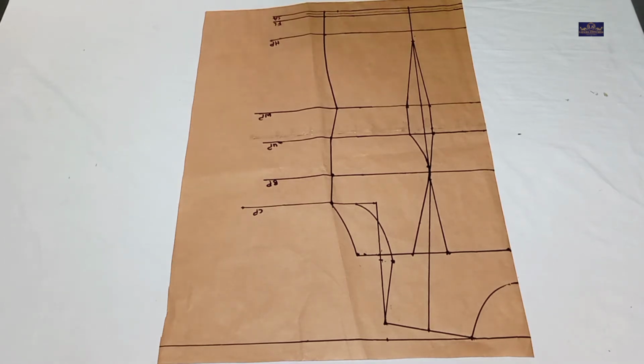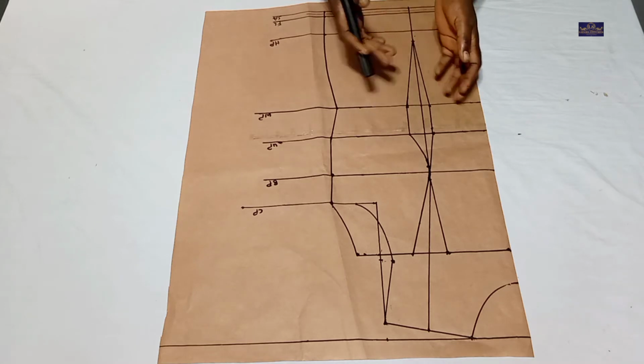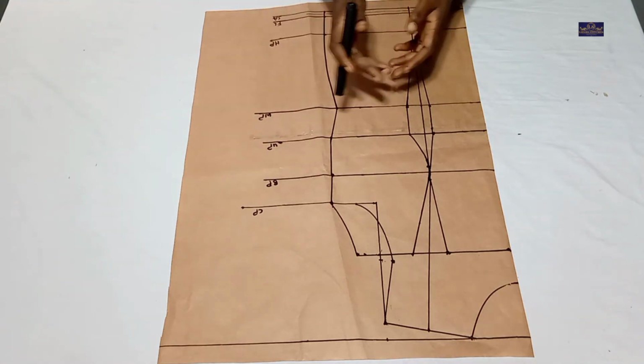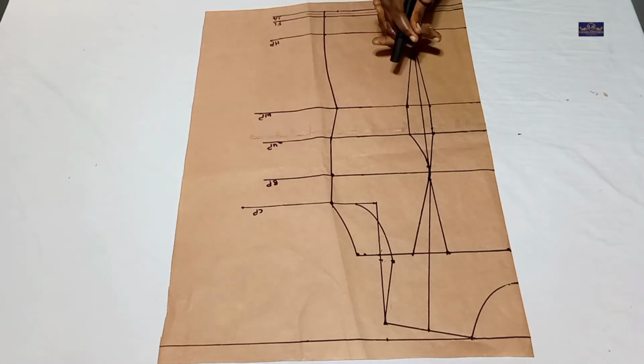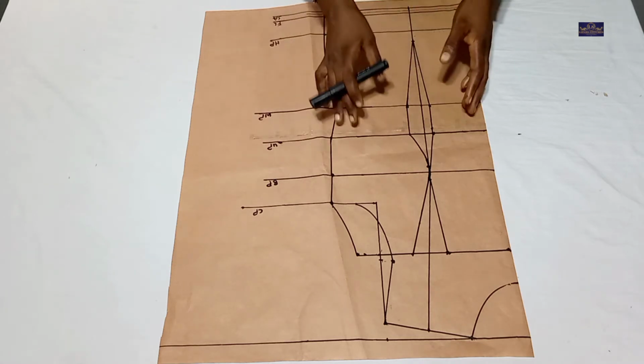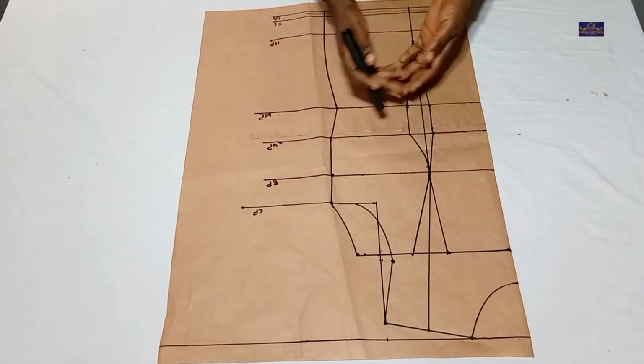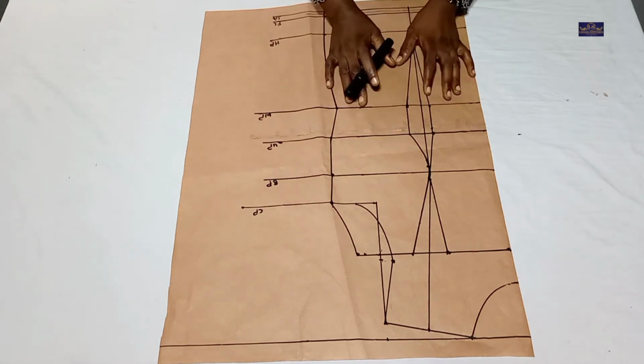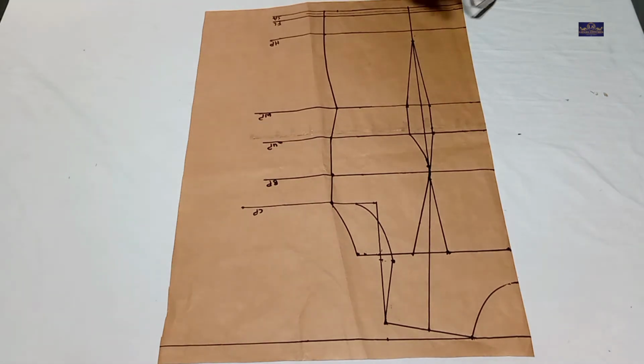So this is it. Now I'm going to add my seam allowance. I like adding my seam allowance on my pattern paper, but this is optional. You can decide not to add your seam allowance on your pattern paper and add on your fabric. But I like adding my seam allowance on my pattern paper because it makes my work easy. Once I place my paper on my fabric, I'll just cut. So I'm adding my seam allowance on my pattern paper.